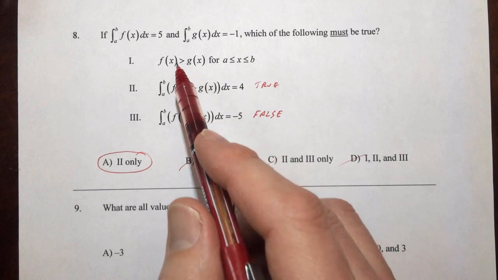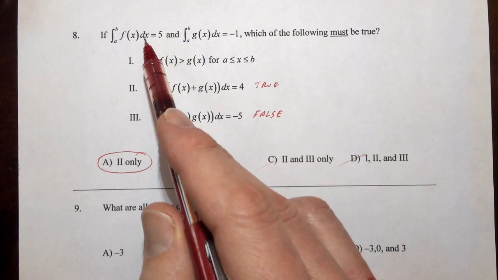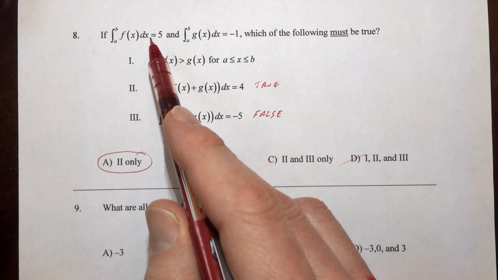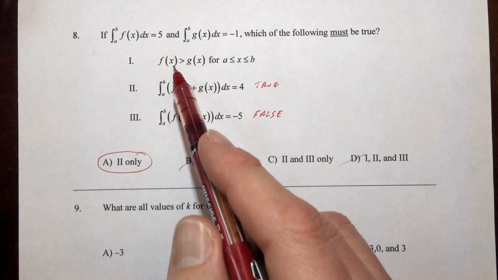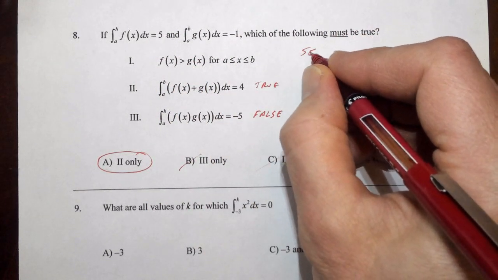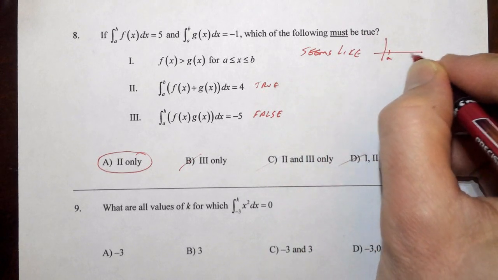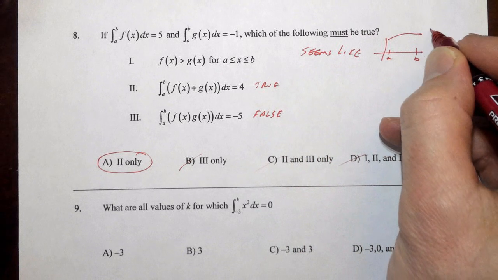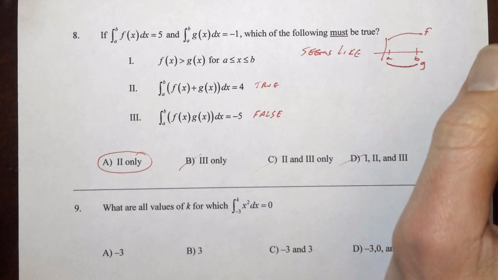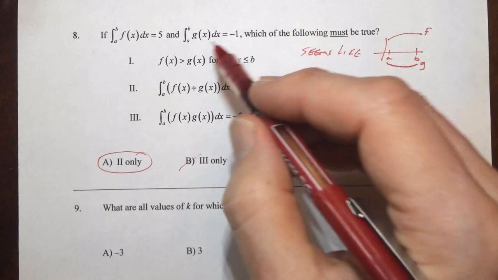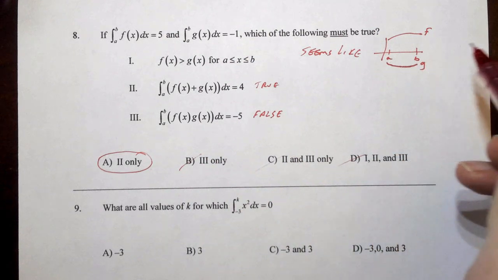Let's talk real quick about Roman numeral 1. What's going on here? This one says what must be true. So we're told that the integral from a to b of f is equal to 5, and the integral from a to b of g is equal to negative 1. So it seems like f is a larger function. In other words, what it seems like is that we have a situation like this, where here's a and here's b, and f is up there, and g is down here. All right, so that's why f's area is positive, because we're above the x-axis, and g's area is negative because we're below the x-axis.